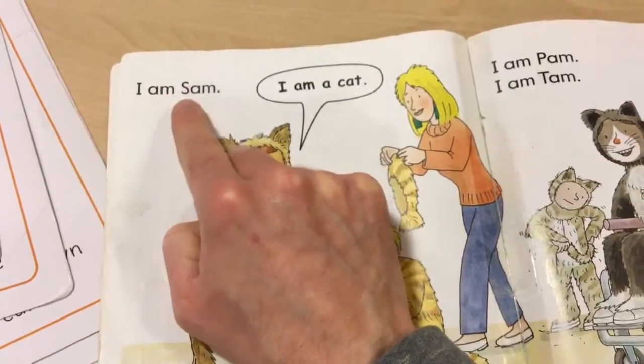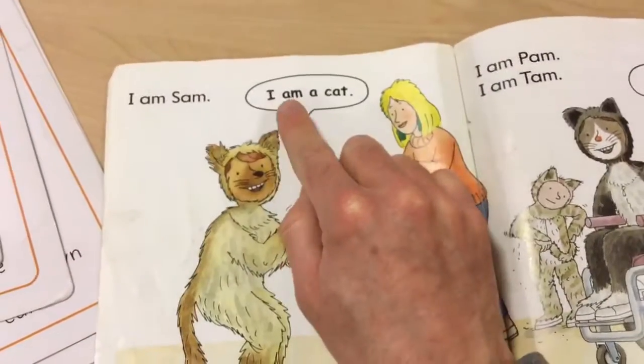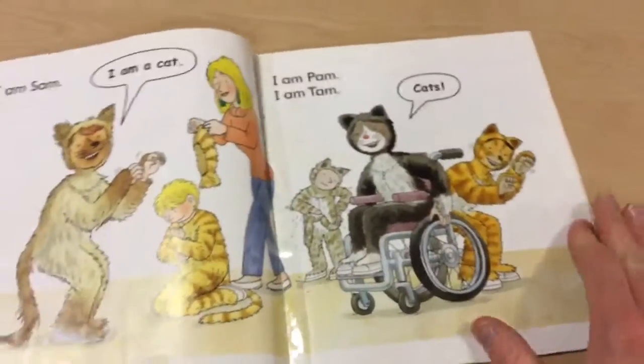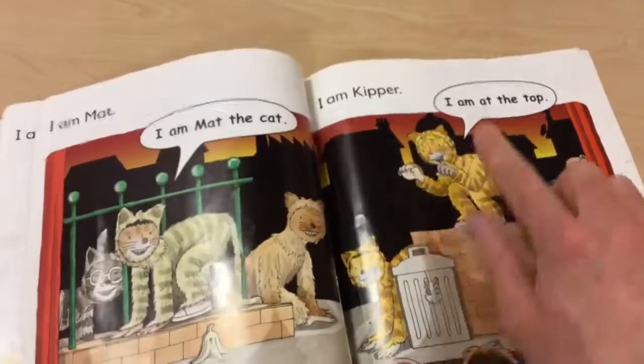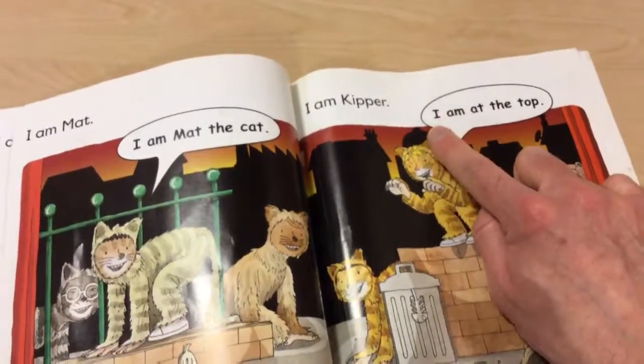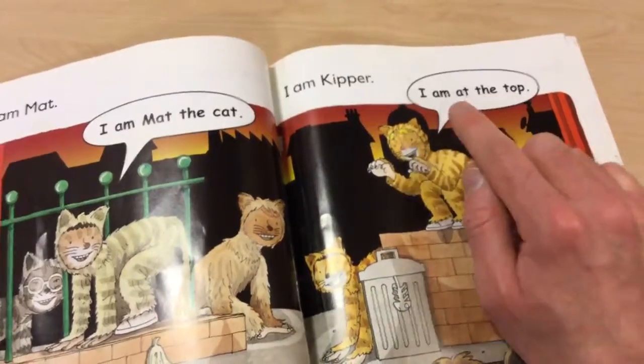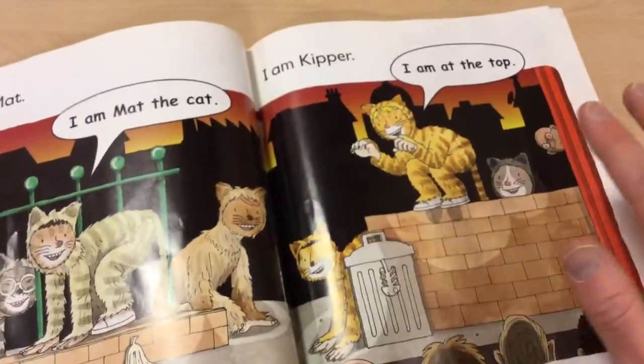I am Sam. I am a cat. I am a cat. And as we go on to the story, you'll see some of the other tricky words. There you go. Tricky word there as well. I am at the top. And then by the end of the week, I am at the top.